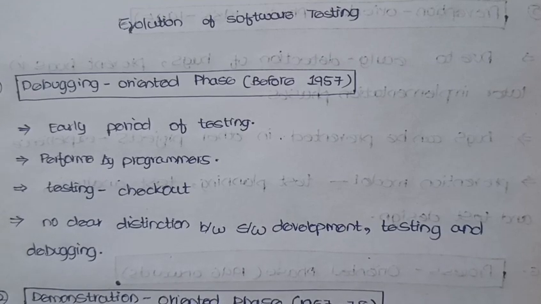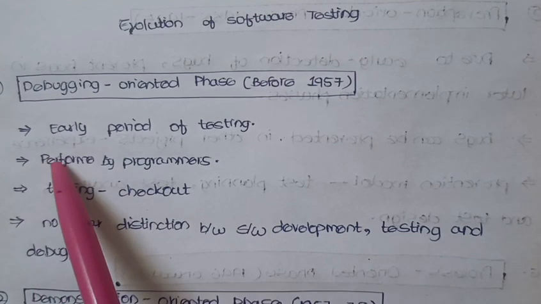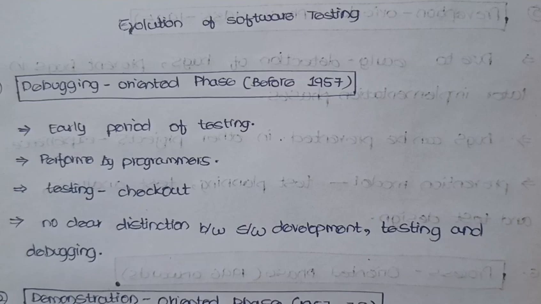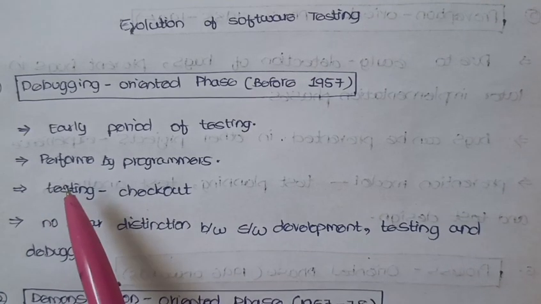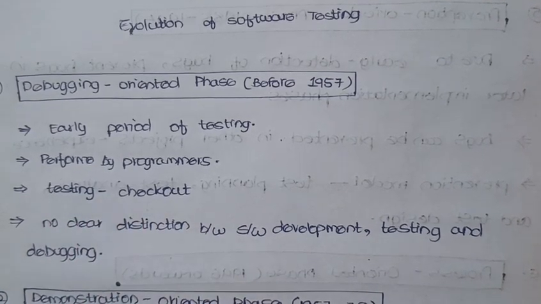The first phase is called the debugging oriented phase, which started right before 1957. This is called the early period of testing, or the first phase of testing. It is basically performed by the programmers, which means that when programmers write the code for their software or program, they test it by themselves to make sure that the program is free of errors and running perfectly. These can be any kind of errors, like logical errors or syntax errors.